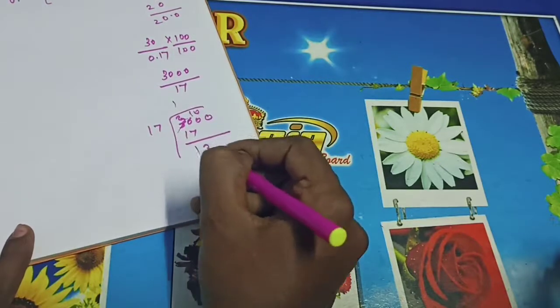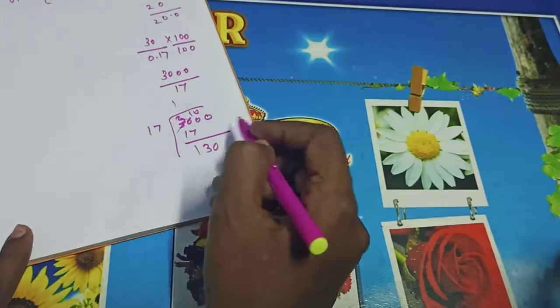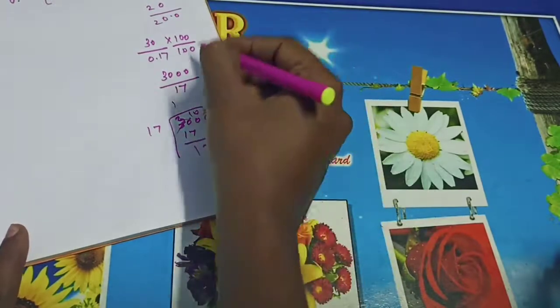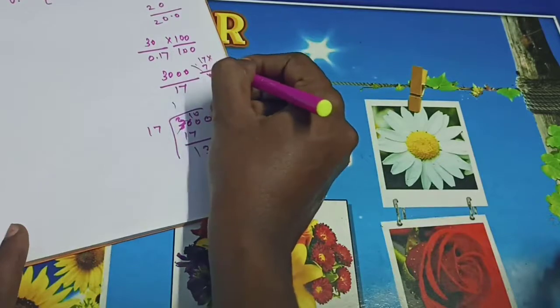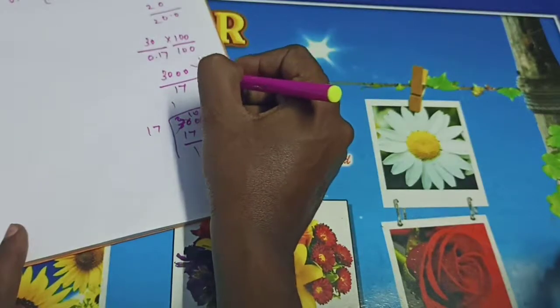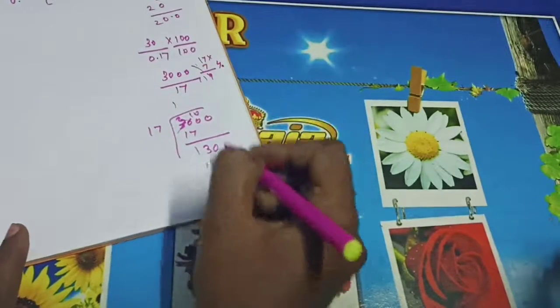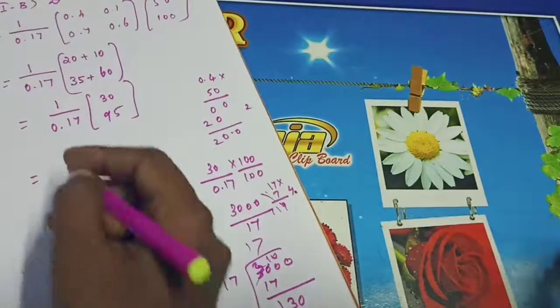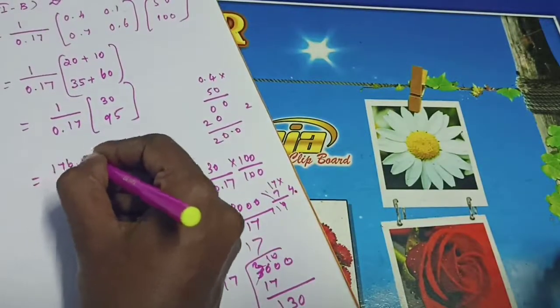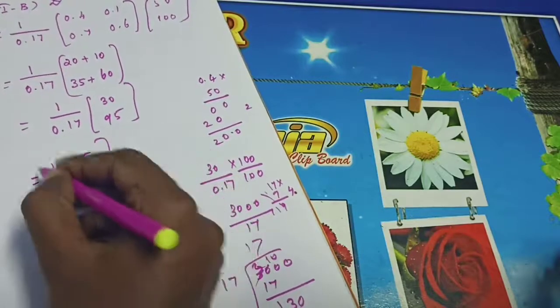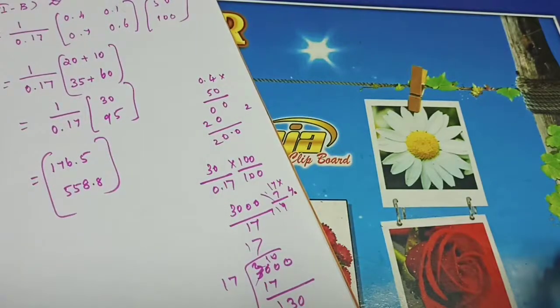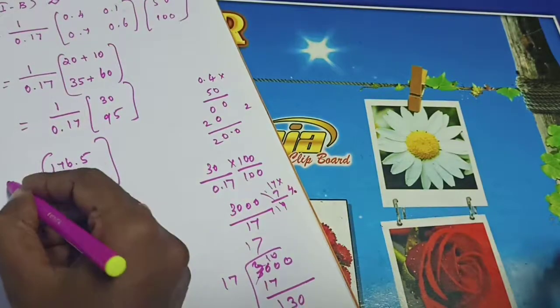How many times will you give? Let's check for 7. Just divide and see. When you divide, you will get 176.5 and 558.8. I divided and wrote the answer; you need to divide yourself. So these are the x values.